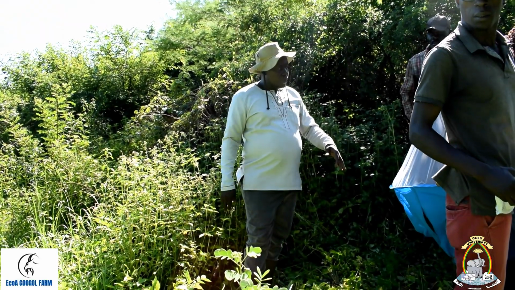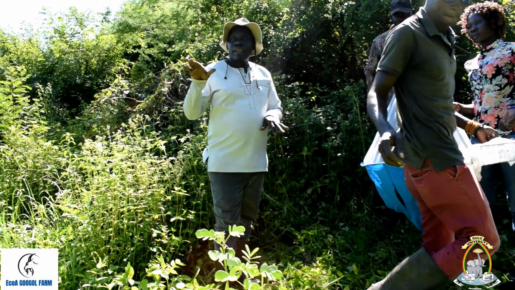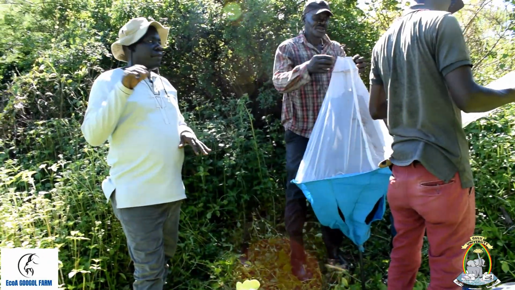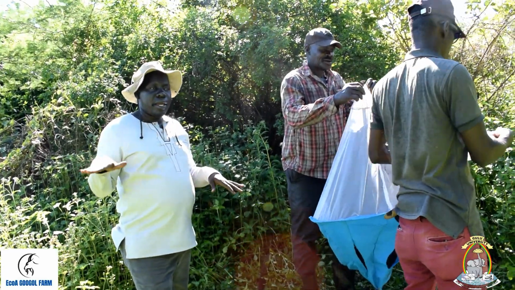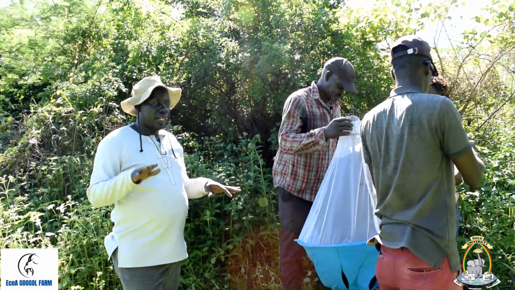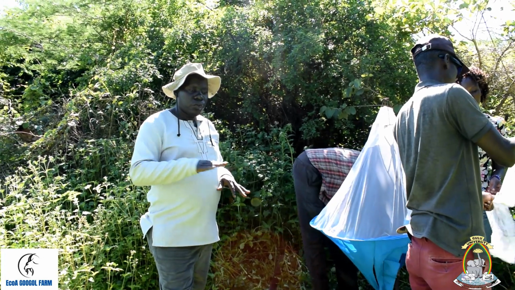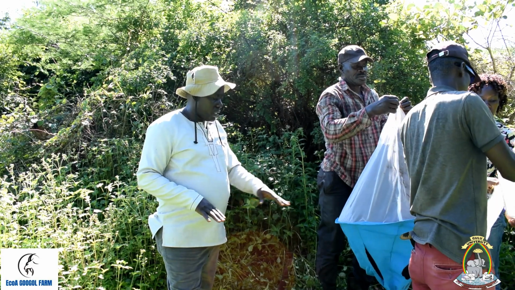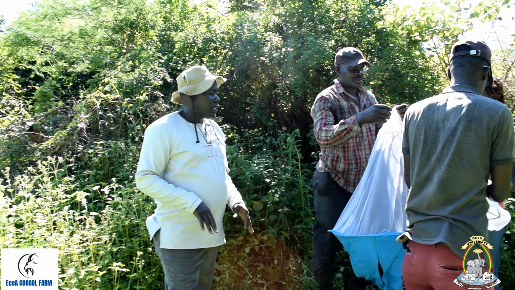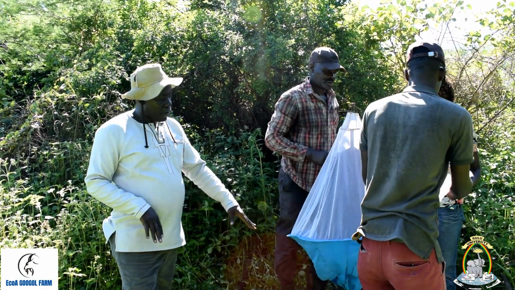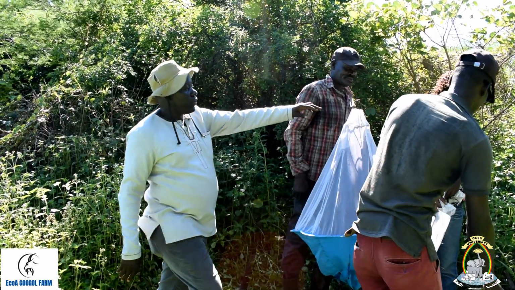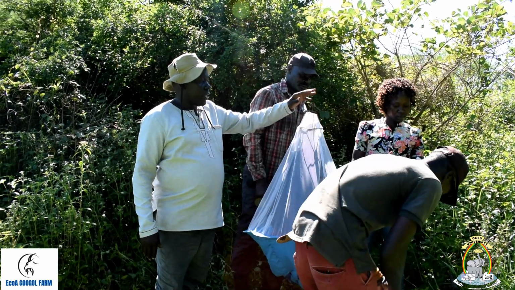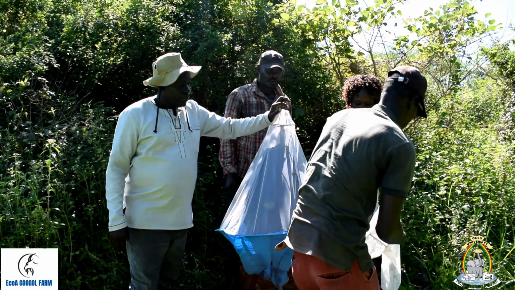As we explained, flies go in one direction when they're flying. So you need to clear a runway when you're setting a trap. You need to clean the vegetation around. After cleaning the vegetation, you put in your pole, the center pole. Once you put in the center pole, then you put the cone. This one is called a cone. And then you put the cage on top.